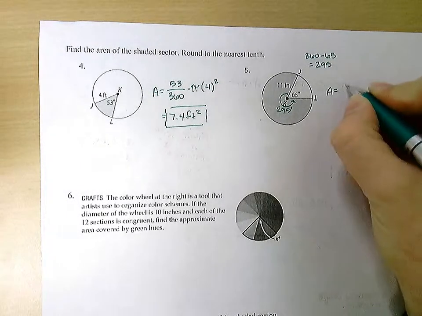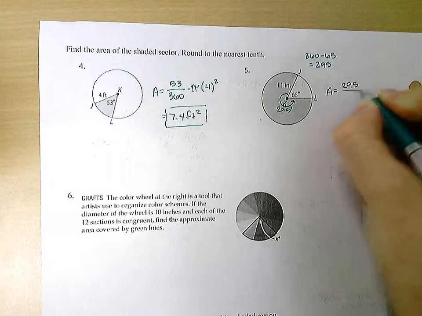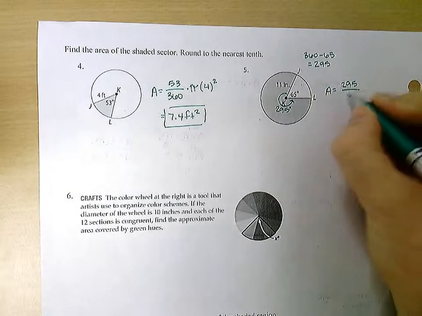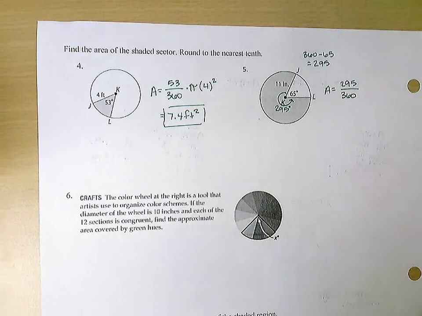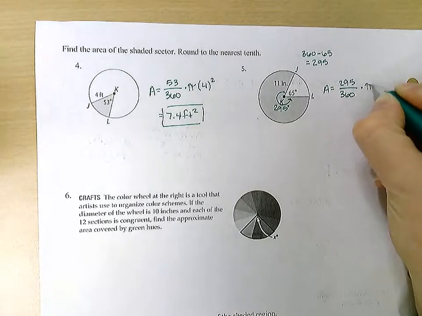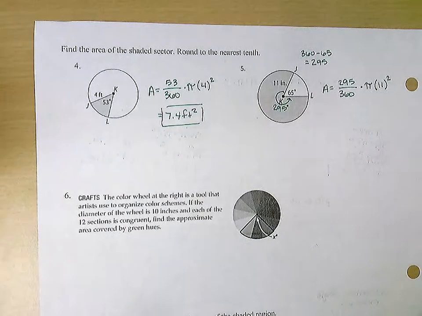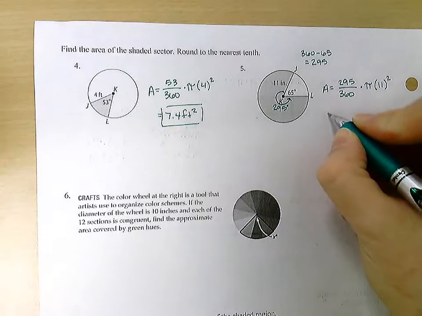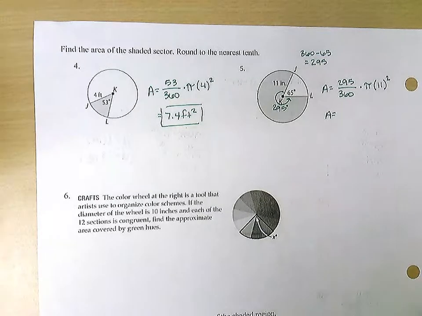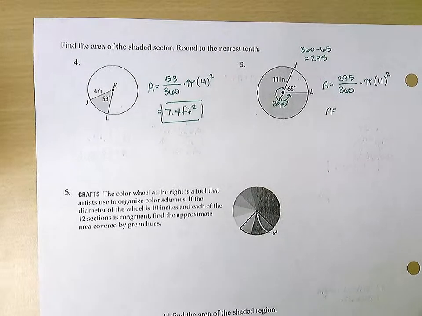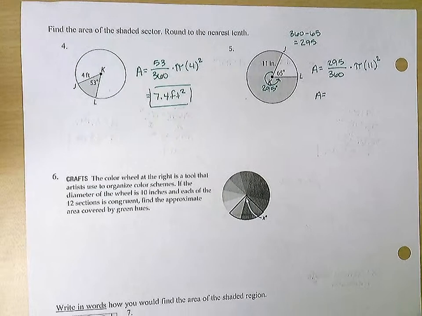So now that I have that central angle, I would have 295 over 360, then times pi, and then the radius is 11, that number squared. Okay, try and enter that one into your calculator if you haven't already.